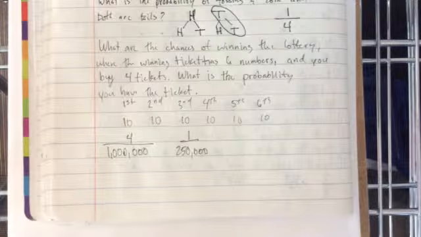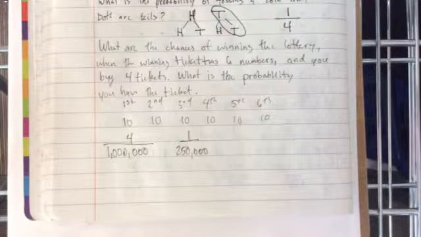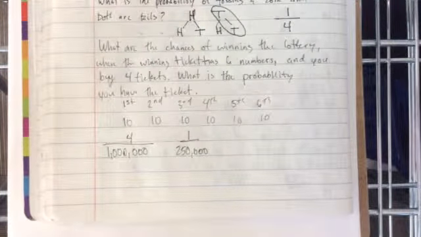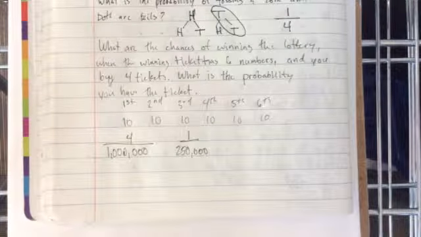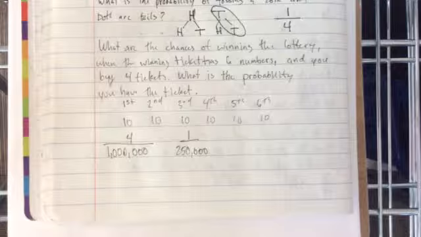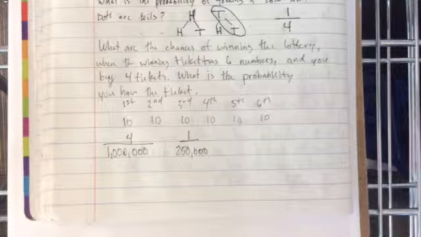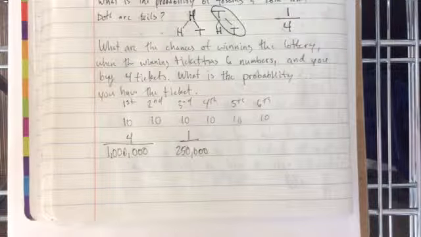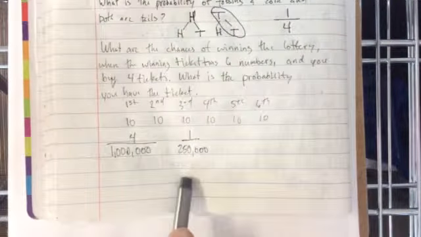Okay, so does that make sense how we work through that? Yes. We have 1 million total options because there were 10 digits for each place in the number. Haley? Since we got 4 in 1 million, and that's not simplified, do we have to simplify it? Yes, you have to simplify it.